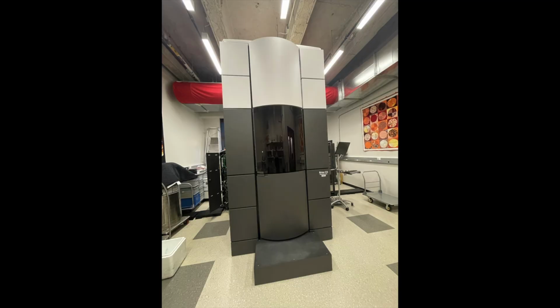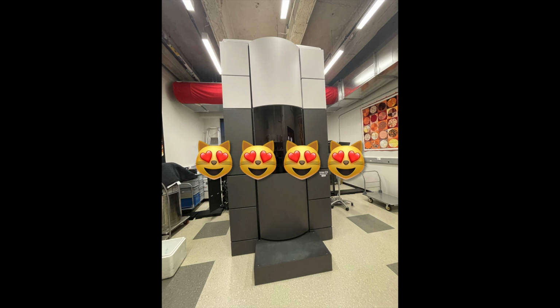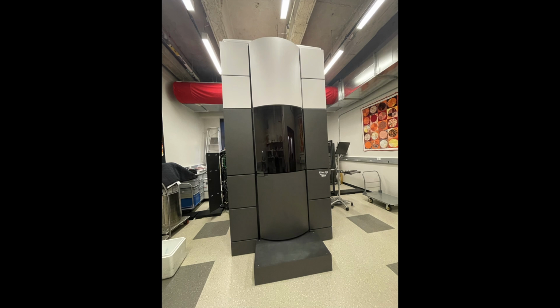I hopefully did that justice, but enough waiting. Finally, I'll show you the microscope itself. And holy mama, that is one big boy, you know? I'm a pretty tall dude, and this thing is pretty massive.